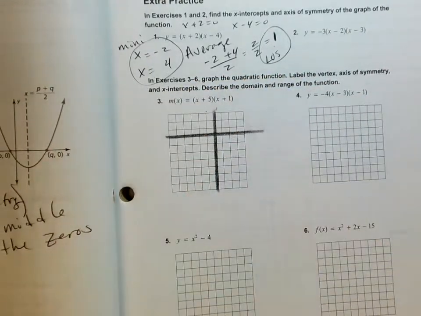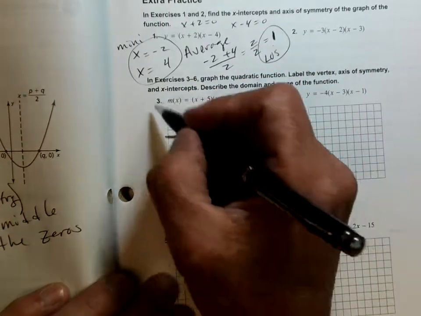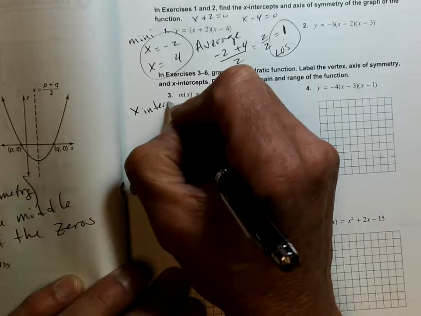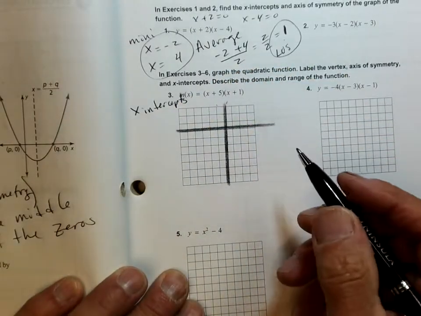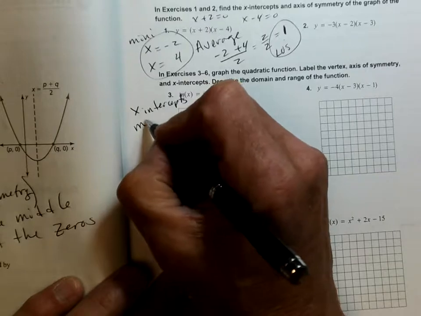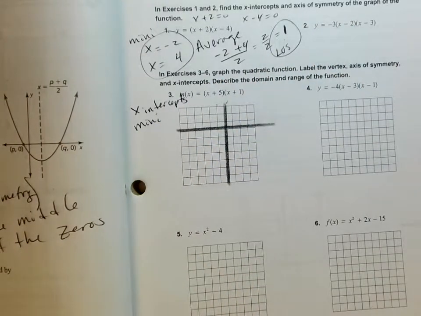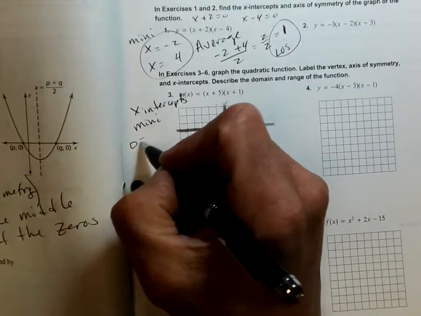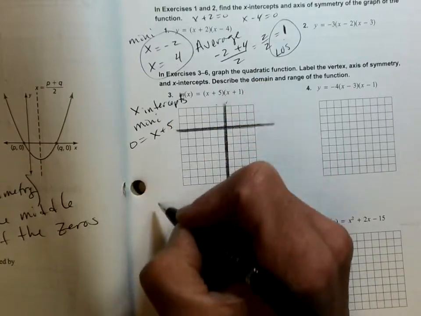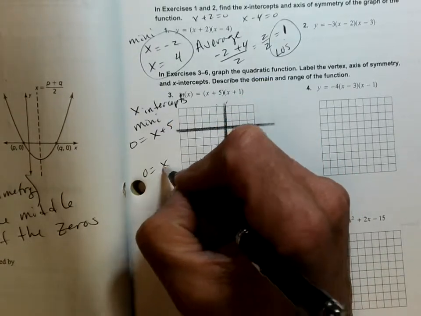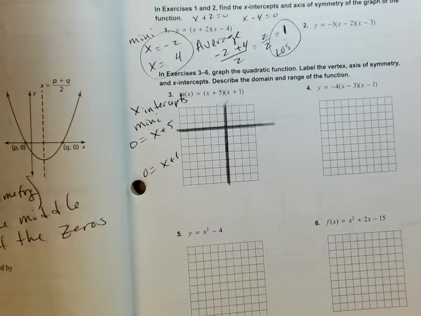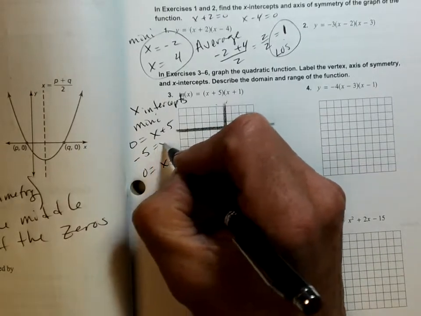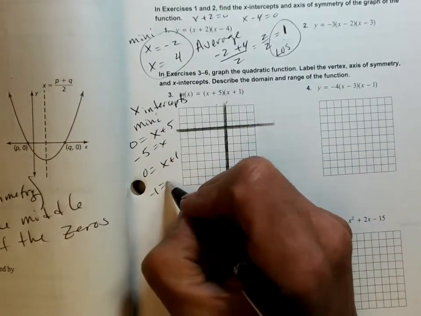First, x-intercepts. To get my x-intercepts, write this down. To get x-intercepts, let's do our mini equations. It's already in factored form. So I've got 0 equals x plus 5, and 0 equals x plus 1. We do our little mini equations because what we're finding are the x-intercepts, or the zeros. One is at -5, and the other is at -1. Okay, so I can graph those.